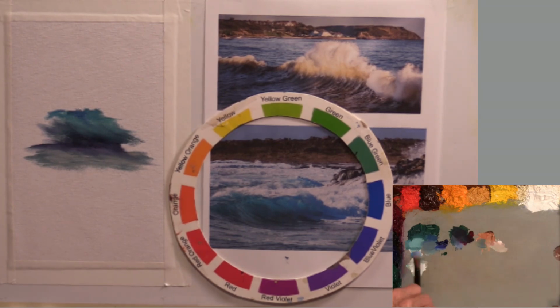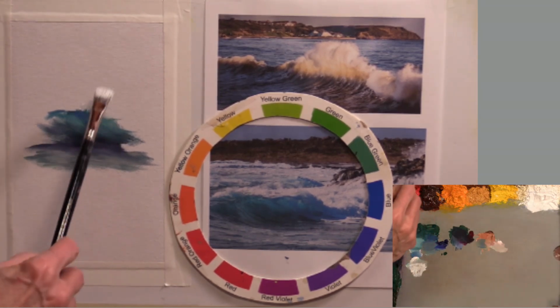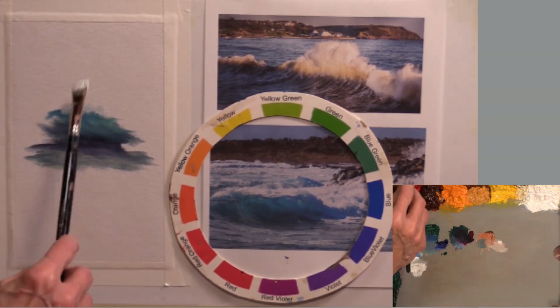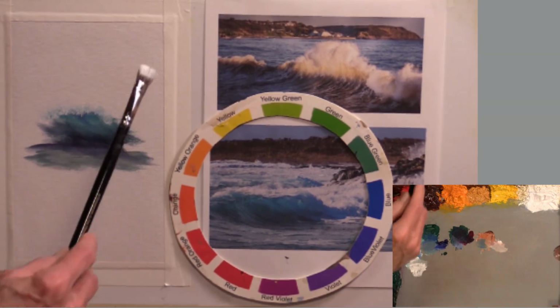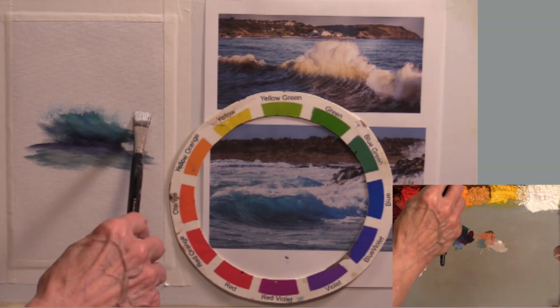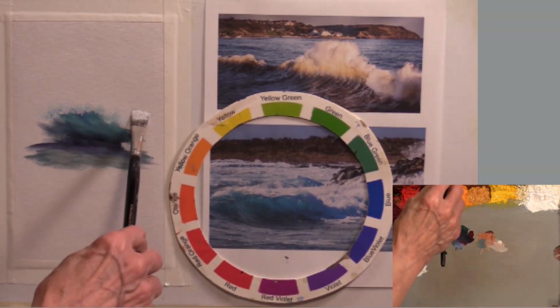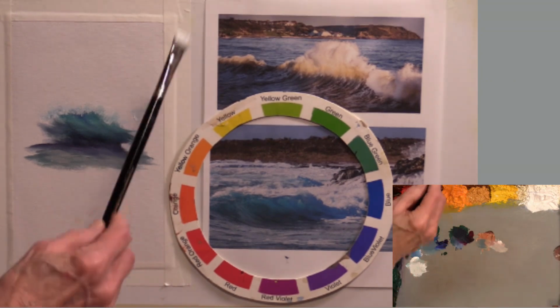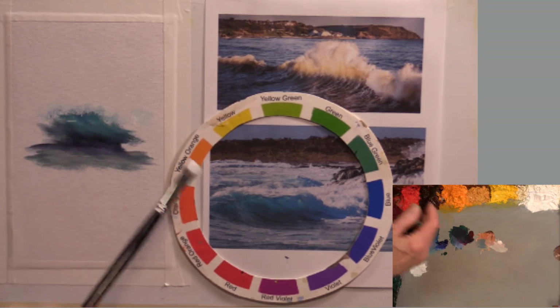And so when we say splash, you can just hit the canvas, push the brush down and sort of make it splash like that. You see that? And you get that splash. Just load the brush with paint like that, and if you just hit the canvas and push and pull back, you can create that sense of splash.